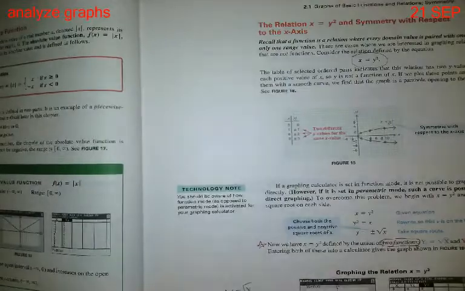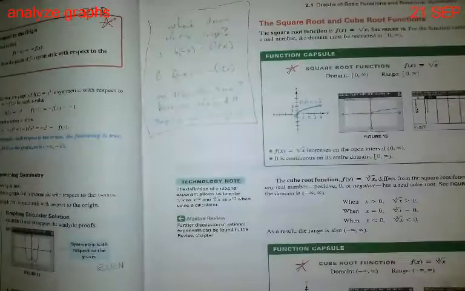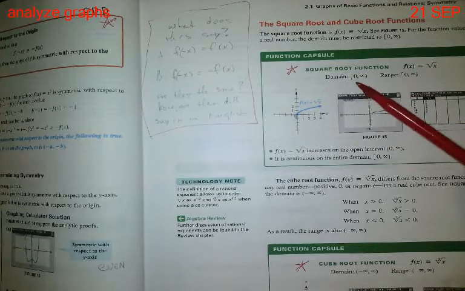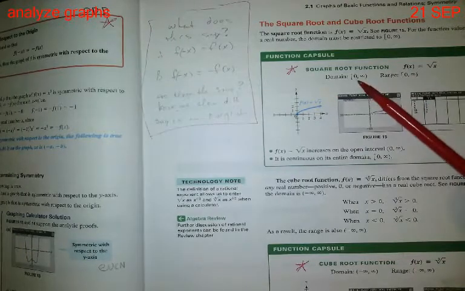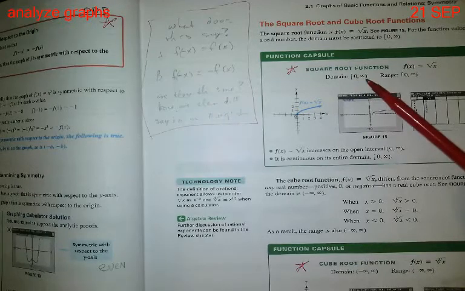What else do we need to know? You have to know how to graph square root functions, but you can type that in your calculator. Starts at 0, goes this way. Notice how they write the domain. The domain is from 0 with a bracket to infinity. The range is the same way with a bracket, 0 to infinity.